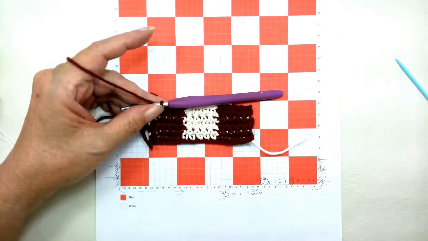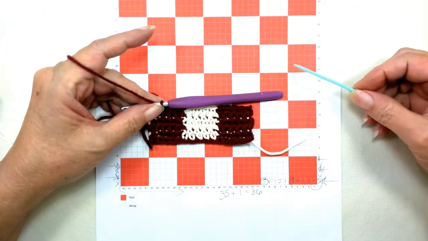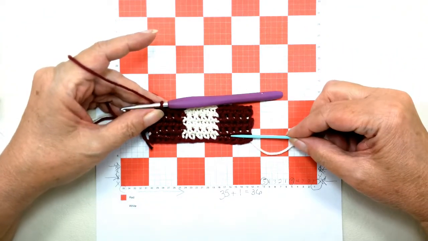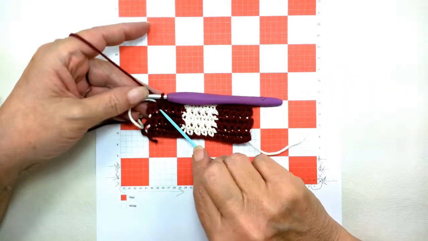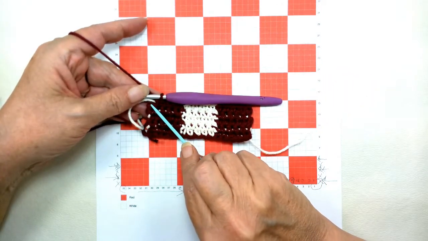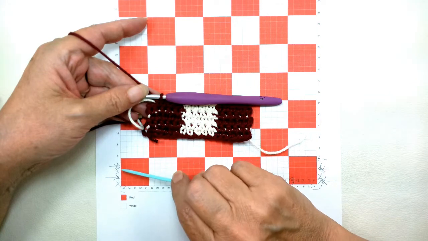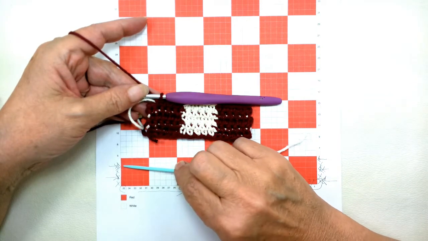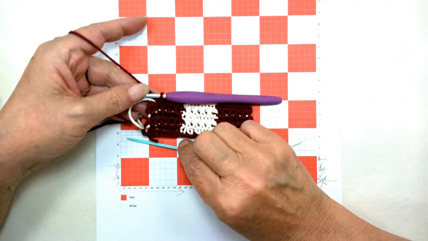Well, we're back here, and I have now done pretty much 5 rows. I stopped right at the end here because this is where I'm going to show you the last little thing, and that's changing color, going from one color to the next color on your graph.